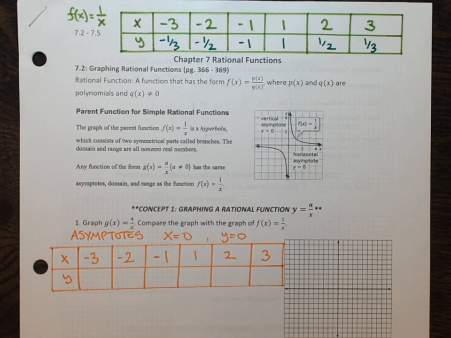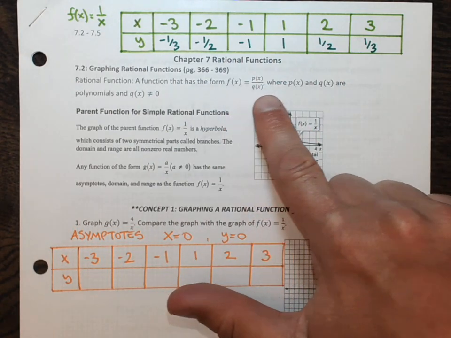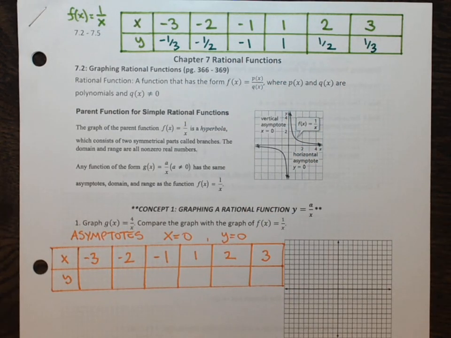First of all, what's a rational function? Well, a rational function is a function in the form of f of x equals p of x over q of x, where your p of x and q of x are polynomials. So we have fractions with polynomials. This is pretty important, actually. Q of x cannot be 0, because you can't have 0 in your denominator, and that would be undefined, and we're going to continuously come back to that.